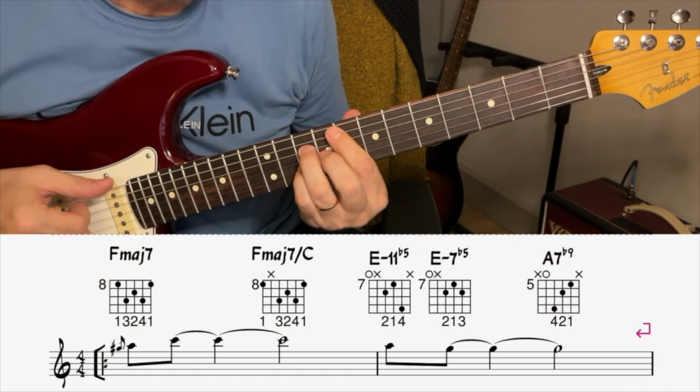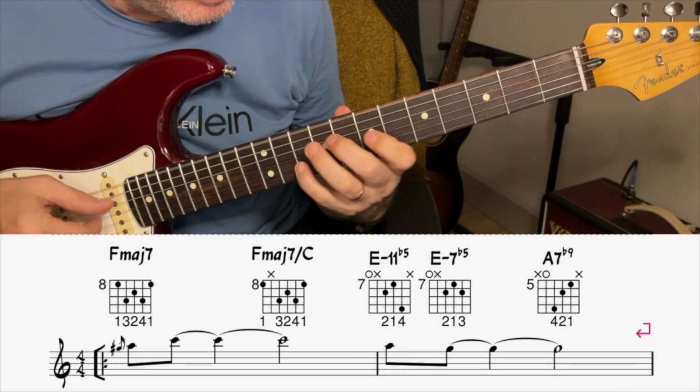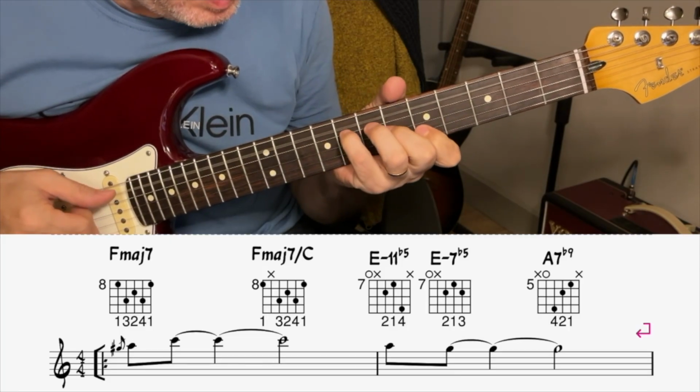passing from first degree to fifth degree a lot in the chord solo that I played you at the beginning of this video. I'll show you where exactly. Here. Okay, and here.